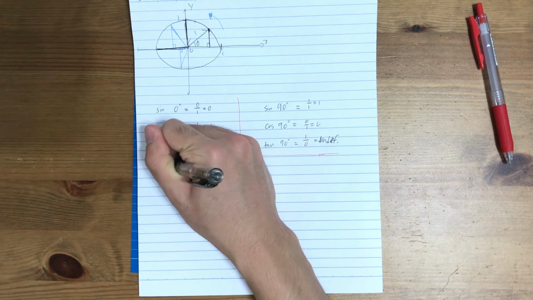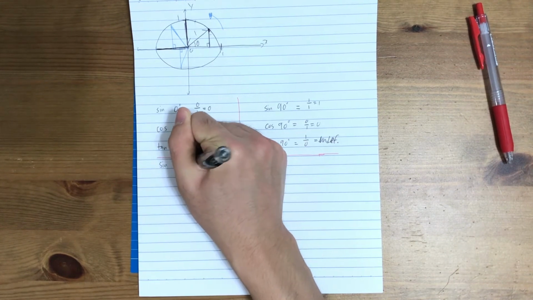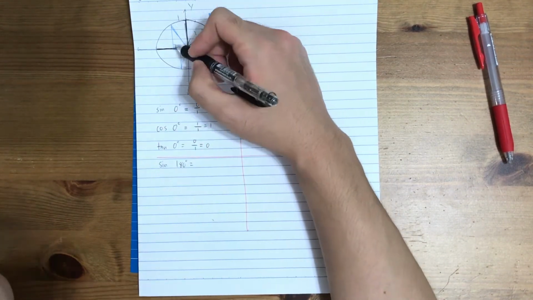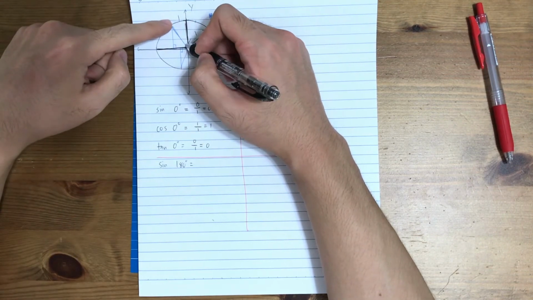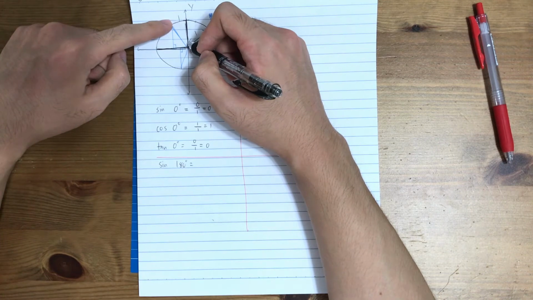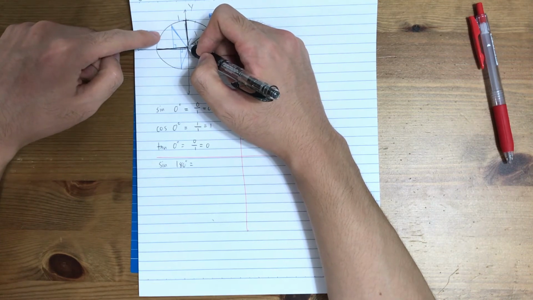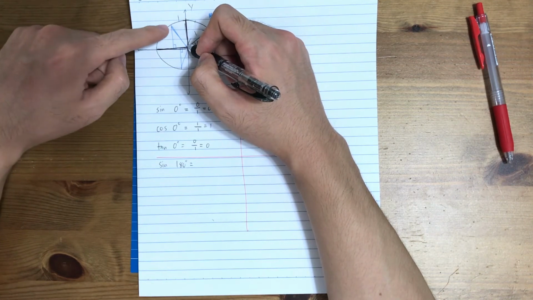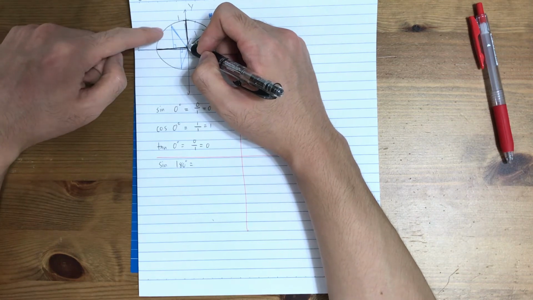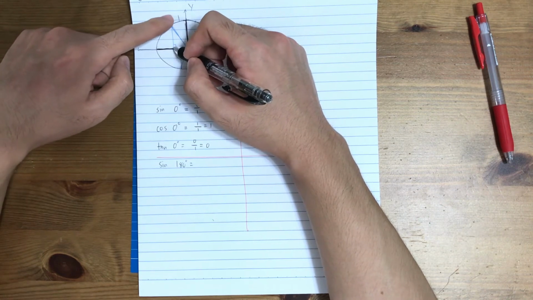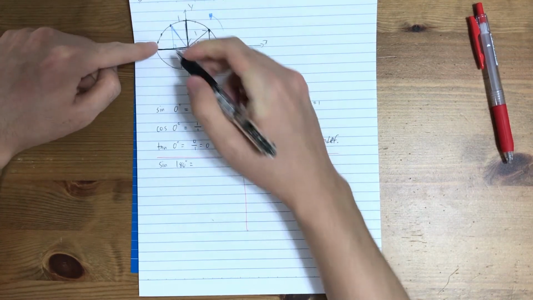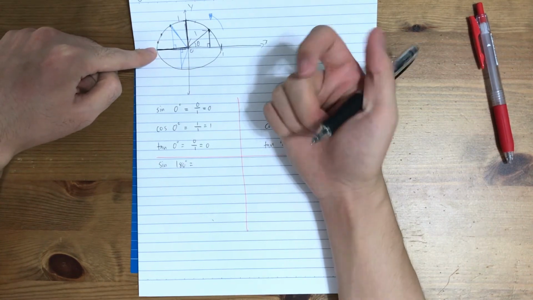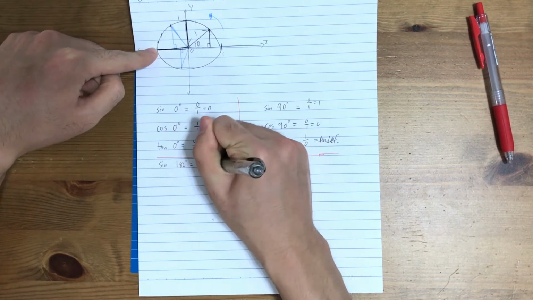So sine 180 degree. Let's use the same fact. 180 is here, right? So obtuse angle, this is how the triangle looks like. And as the angle gets larger and larger, when it gets close to 180, what happens to this opposite? It becomes smaller and smaller and smaller, and it will eventually become 0, right? So 0 over 1, which is 0.